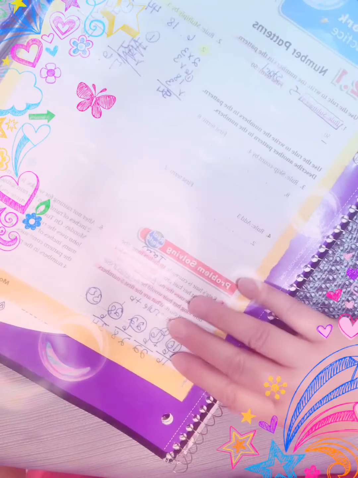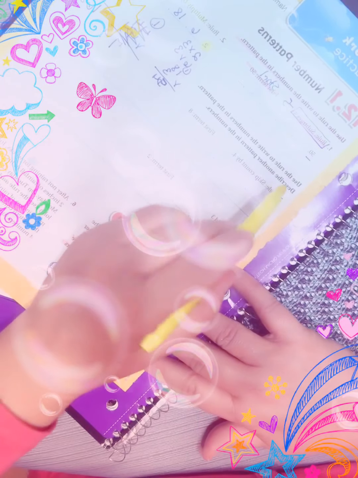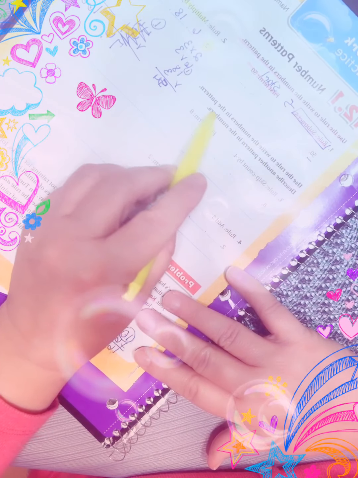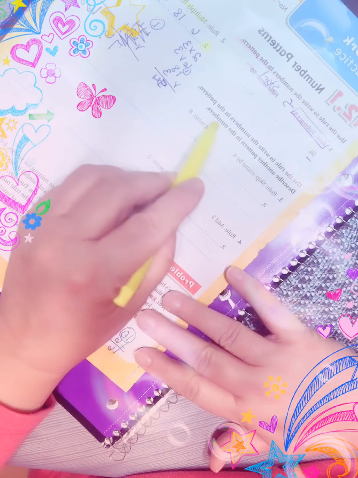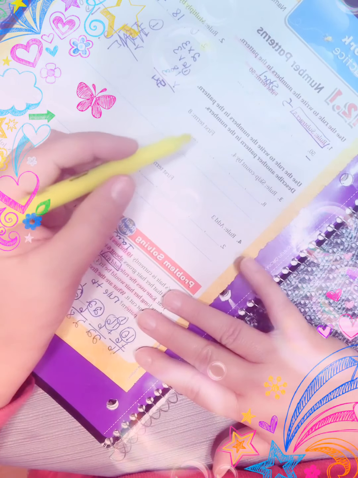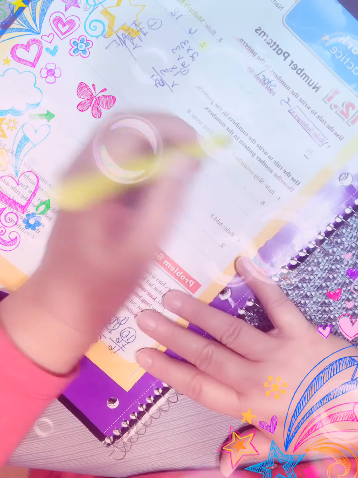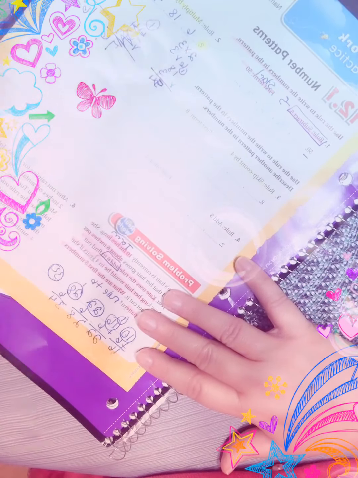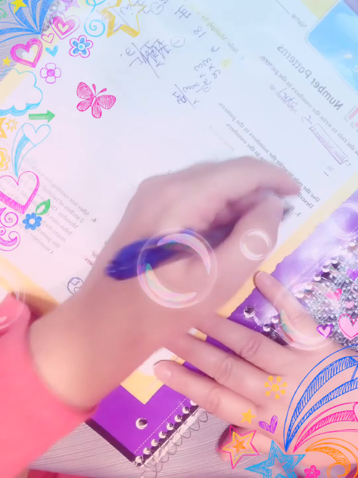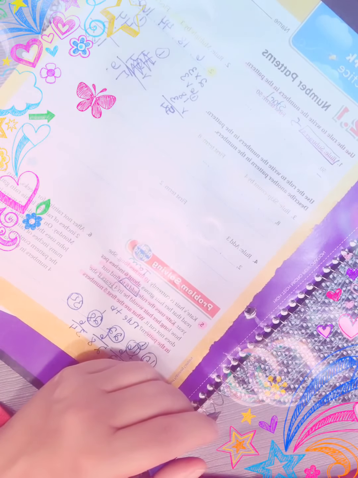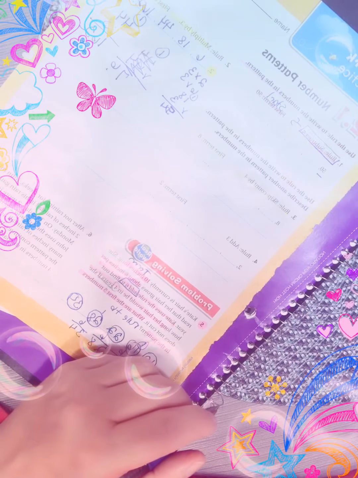So I'm going to do problem number 3 right here. Use the rule to write the numbers in the pattern. Describe another pattern in the numbers. This one says the rule is to skip count by 4. So I know I'm going to skip count by 4, but my first term is 8. So the term 8 means it starts at the very what? It starts at the very beginning.